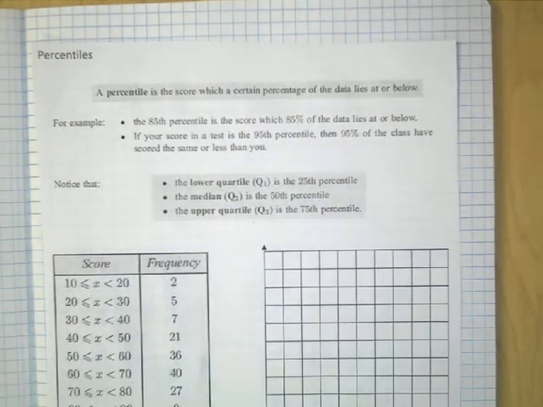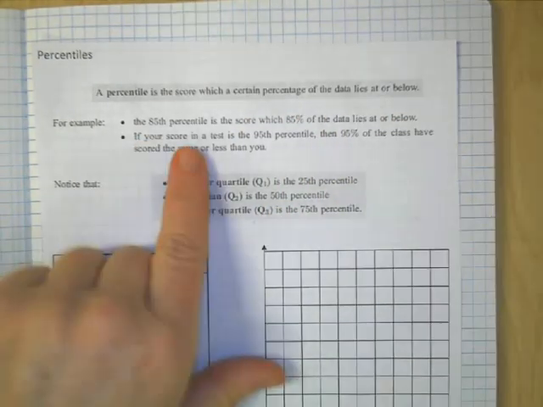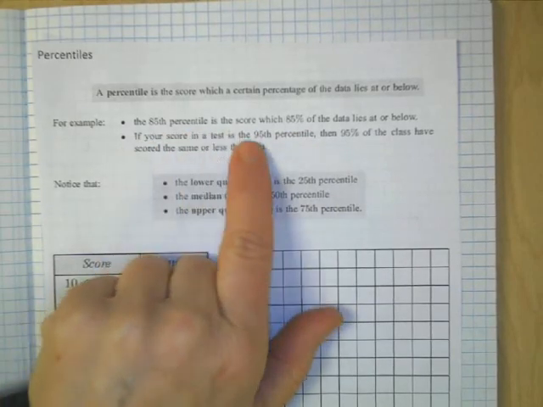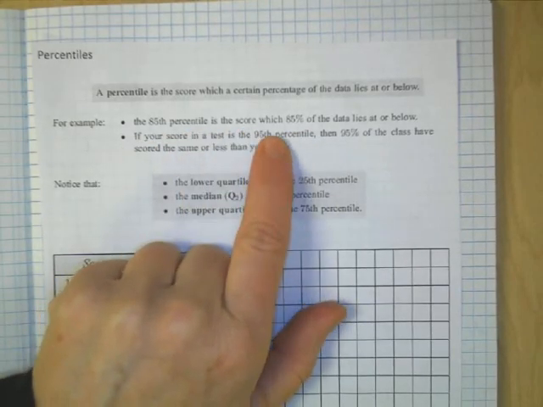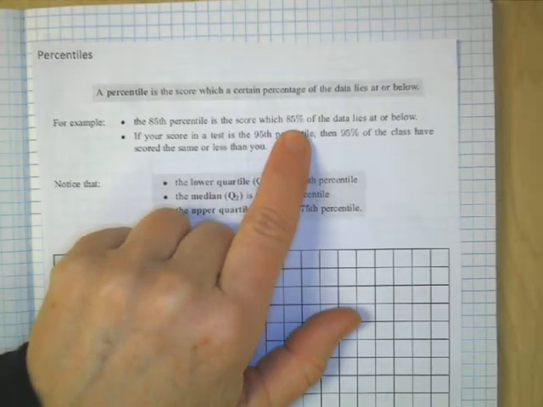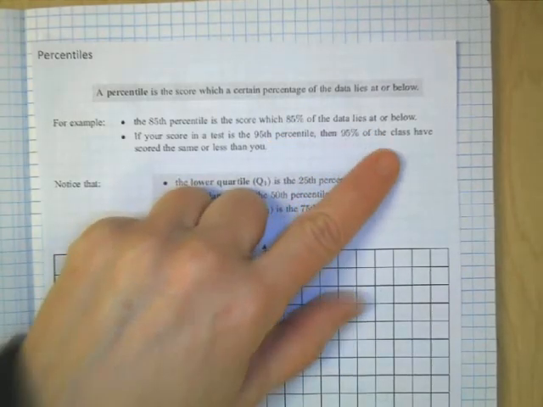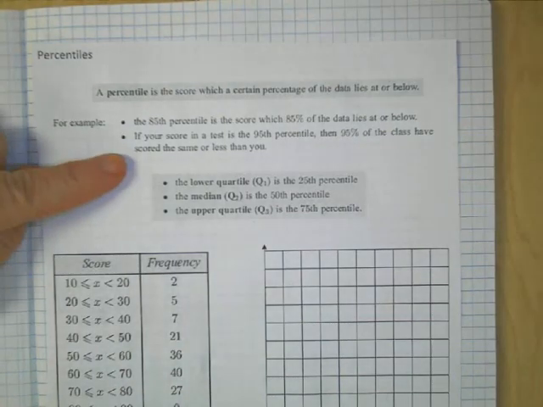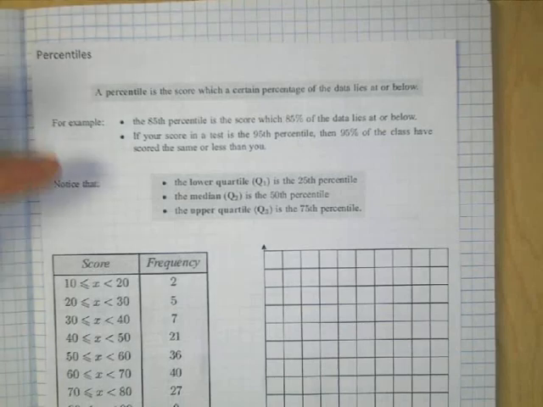So the 85th percentile, if you got on a test and you're told you were 85th percentile on a test score, 85% of the other students had either the same or less than you did. If your test score is in the 95th percentile, then you're in the top 5% of the class. 95% have scored the same or less than you.